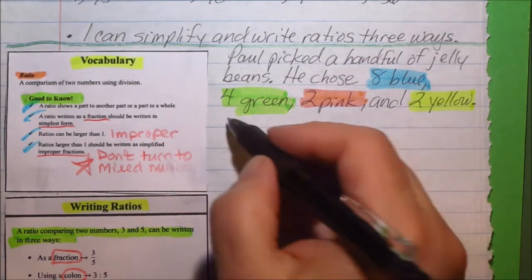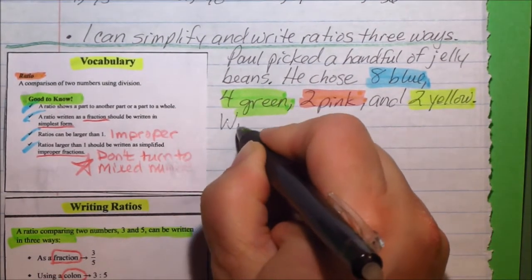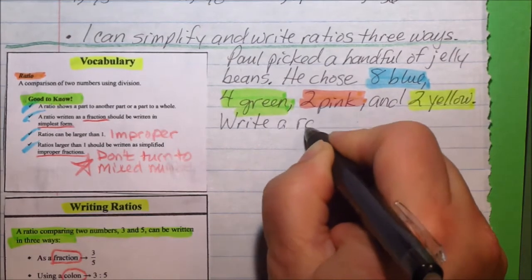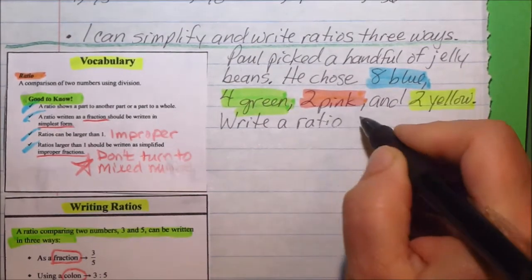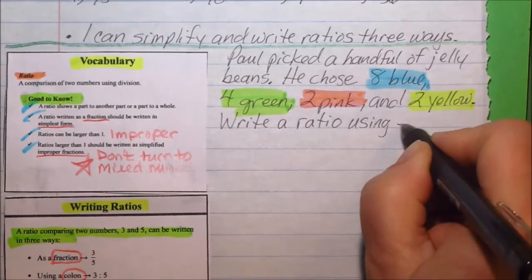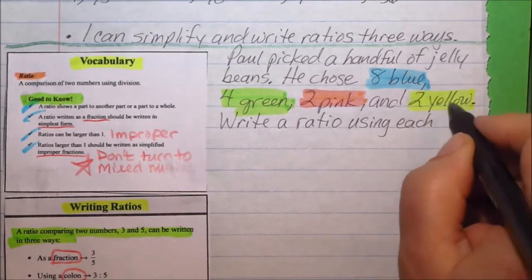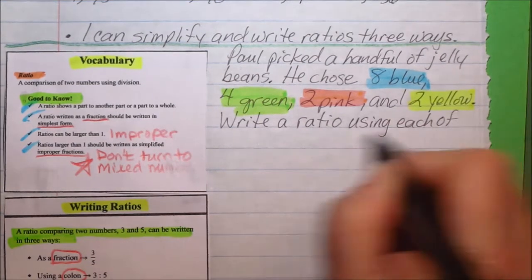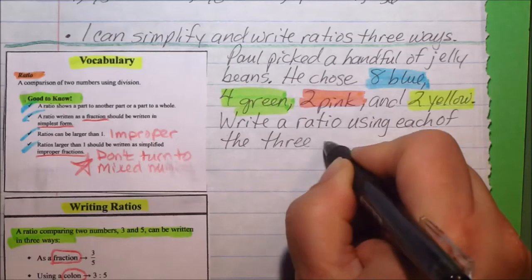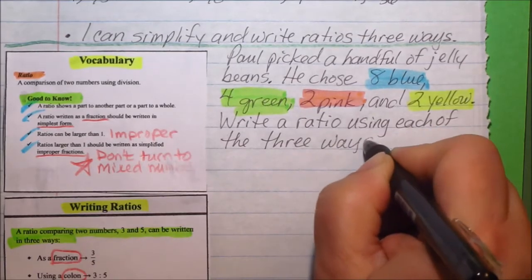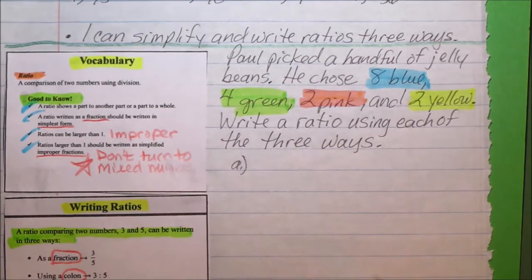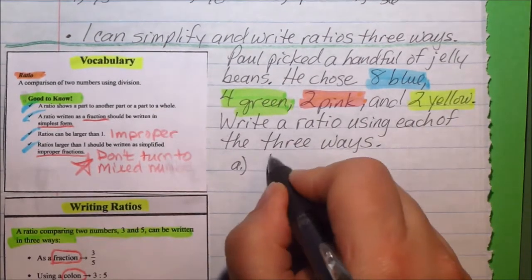What we're going to do then is write a ratio using each of the 3 ways.